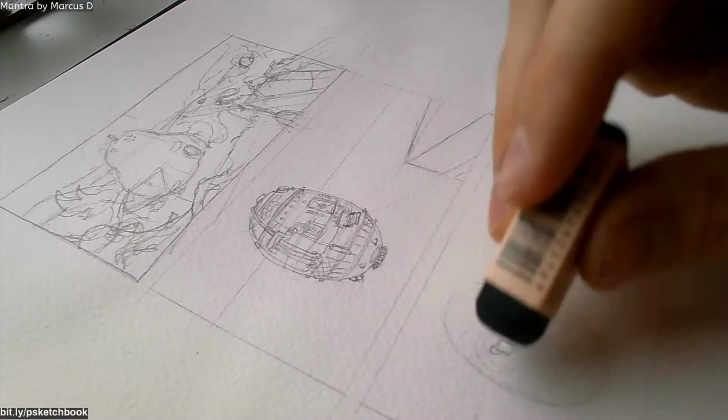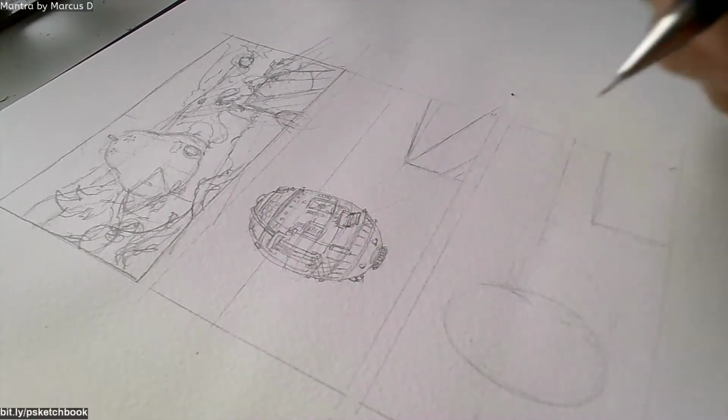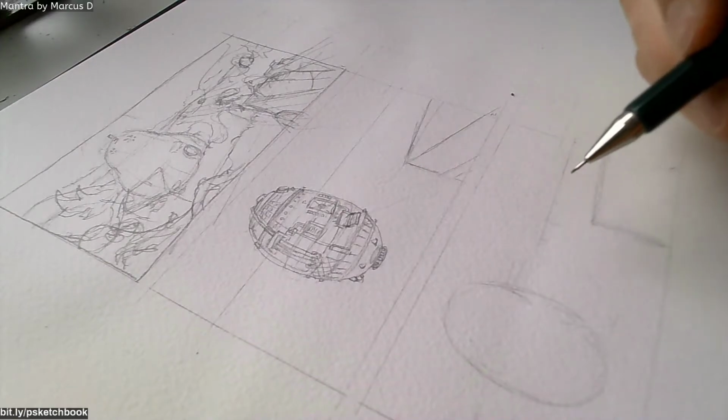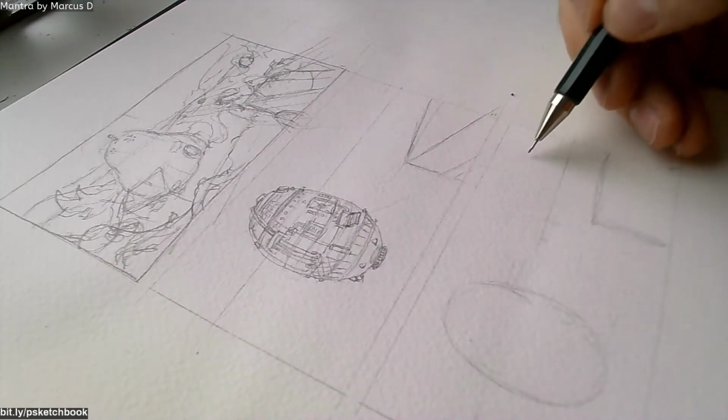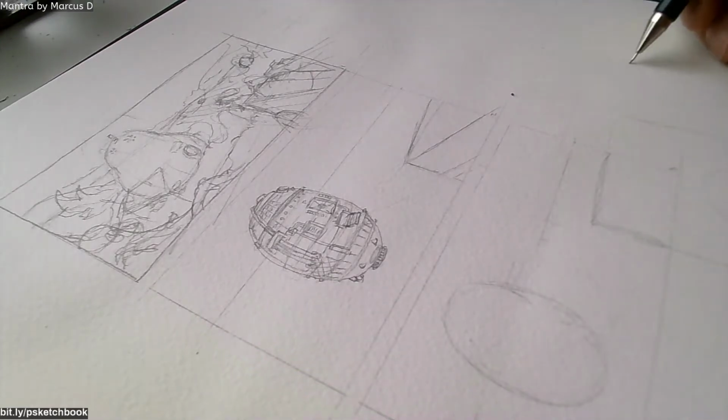Oh, the rectangle is his mouth. So this is the eye. This is the mouth. Oh, okay. And so there will be his mouth like this, and then second eye. Is that what you mean?